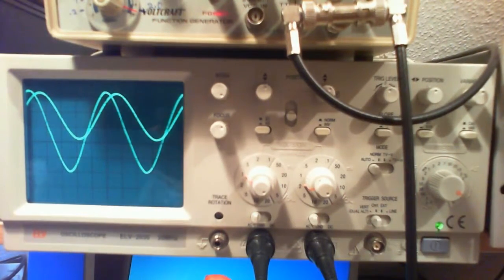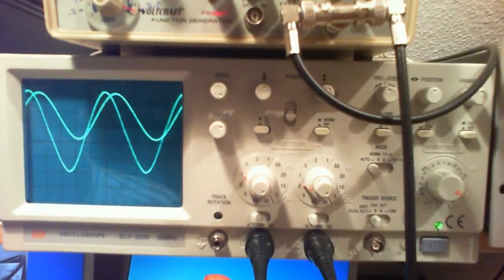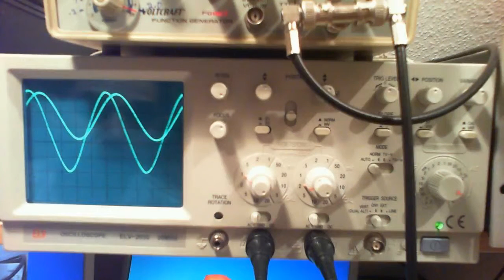And 5.2 horizontal units times the time base, and your time base is 0.2 microseconds, means that one complete cycle is happening in 1.04 microseconds.